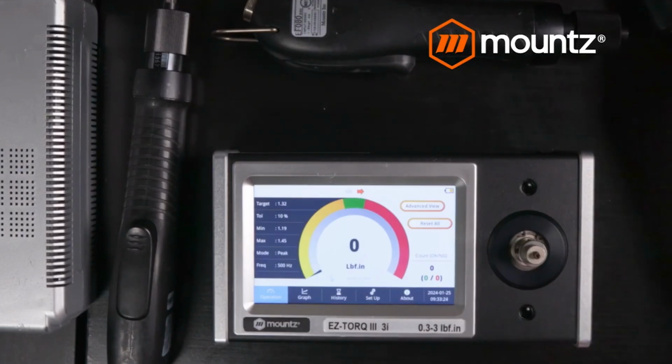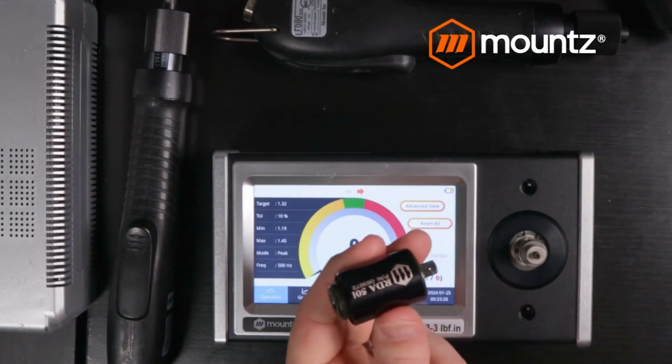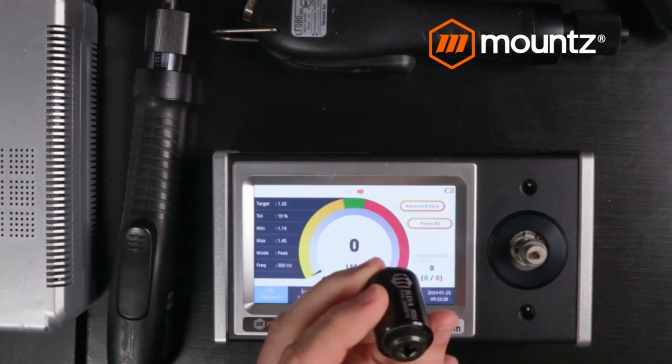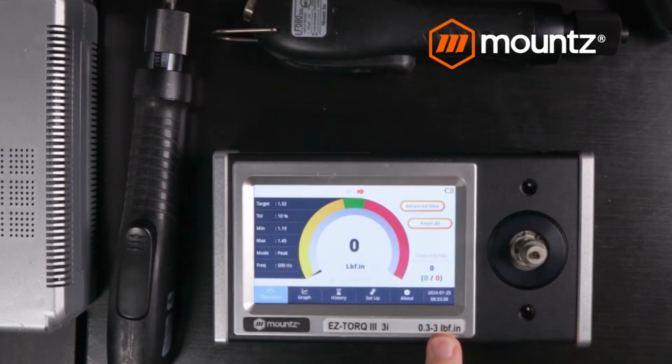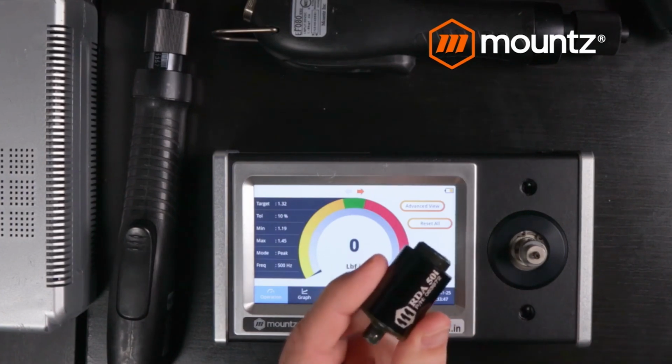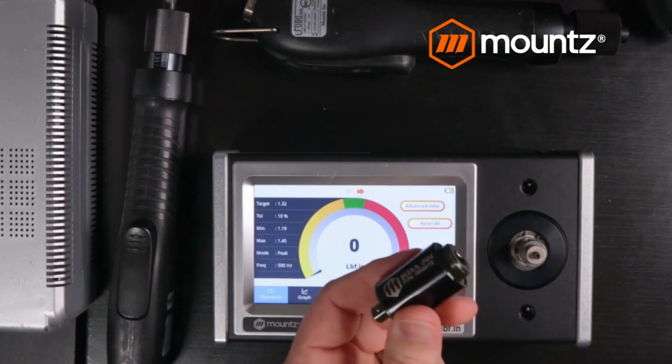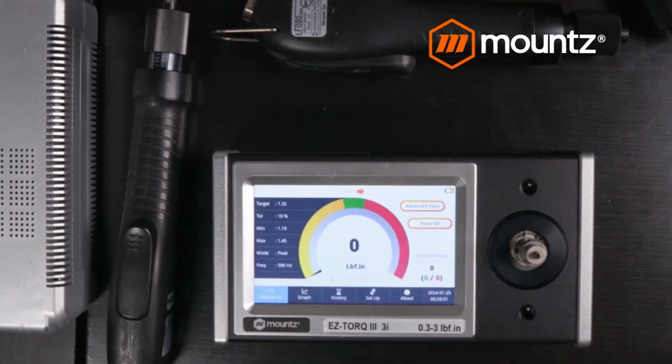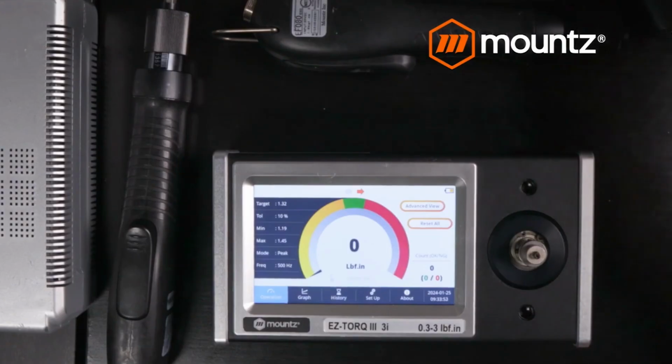So we have a rundown adapter, and it's very similar to our other analyzers, but because we're dealing with such a small torque value, we have just introduced the 1 inch-pound analyzer. This is our 3 inch-pound analyzer, and we also have a 5 to go with the rest of our models. But this would be a 50 inch-pound transducer to go into either our reaction style transducers or our LTT product as well.